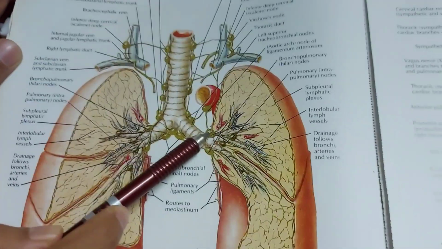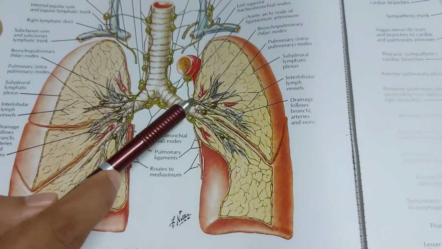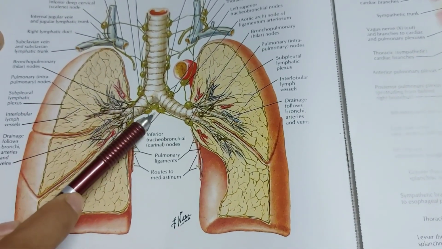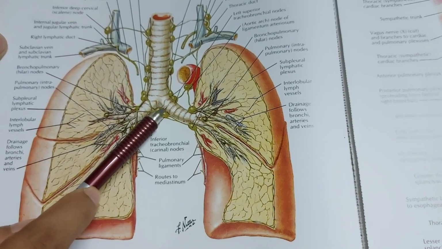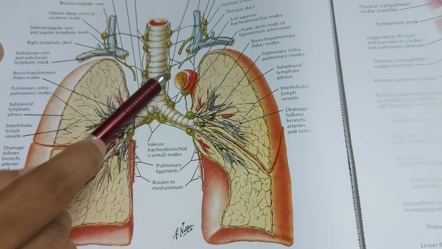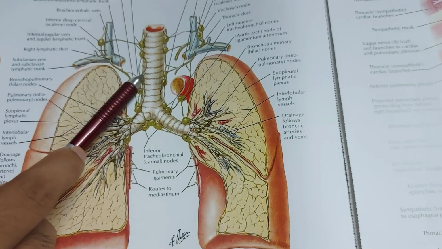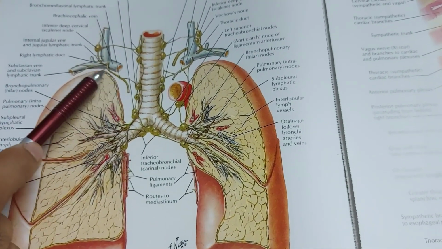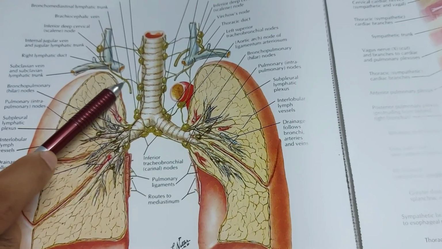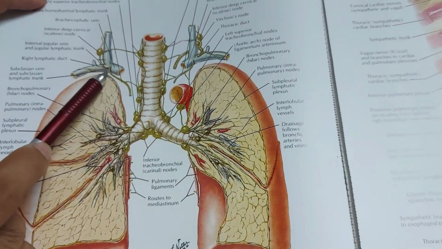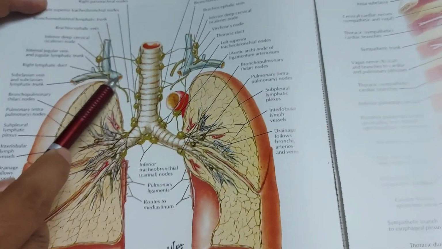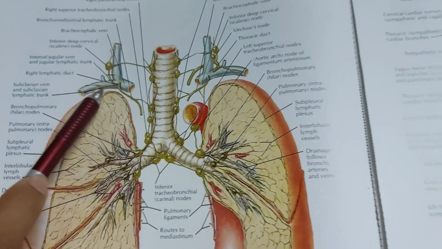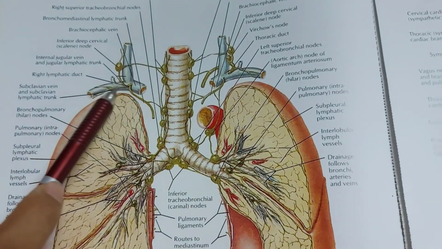From these hilar lymph nodes, they go more proximally to the tracheobronchial lymph nodes. From the tracheobronchial lymph nodes, they go through the paratracheal lymph nodes, and finally on the right side they drain into the brachiocephalic vein.